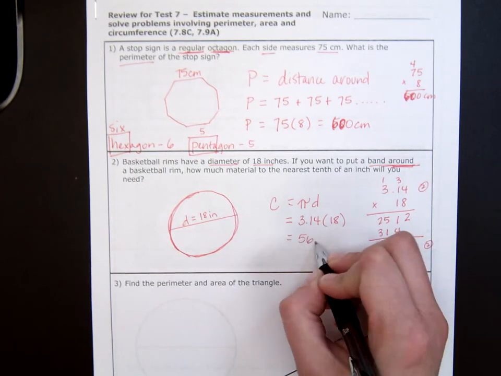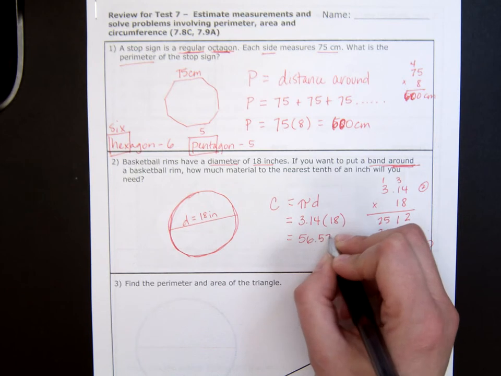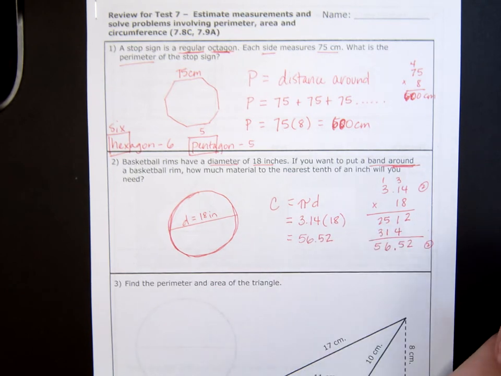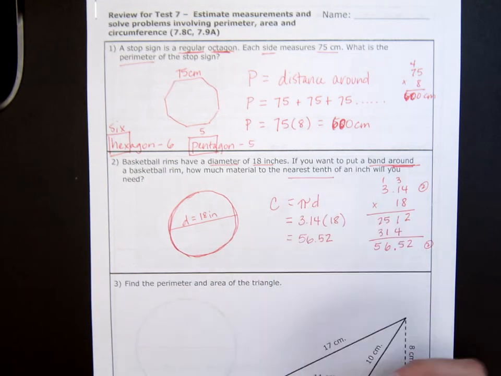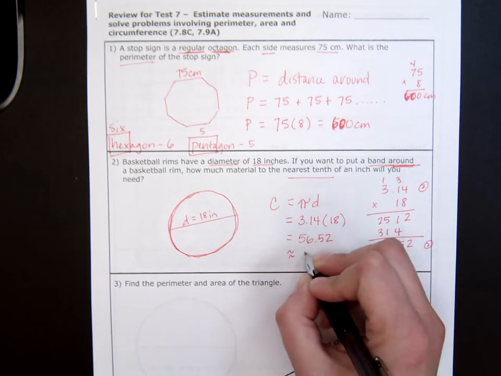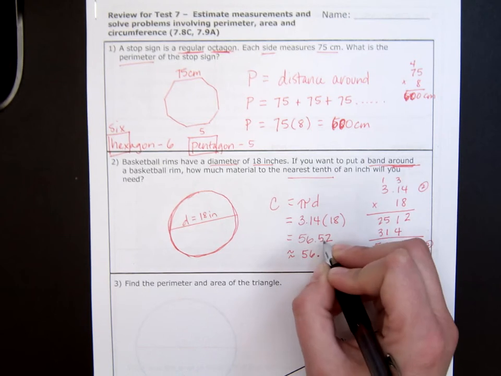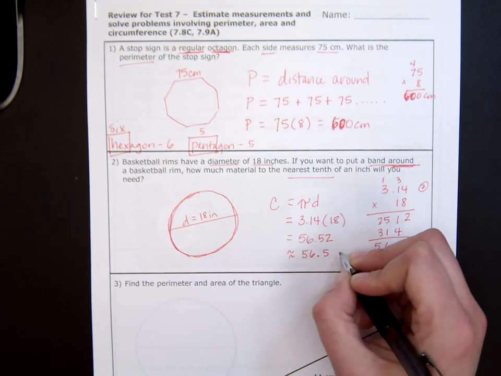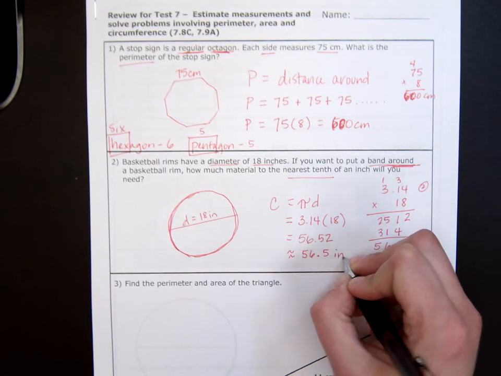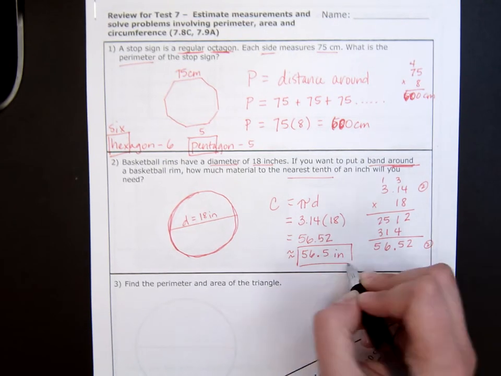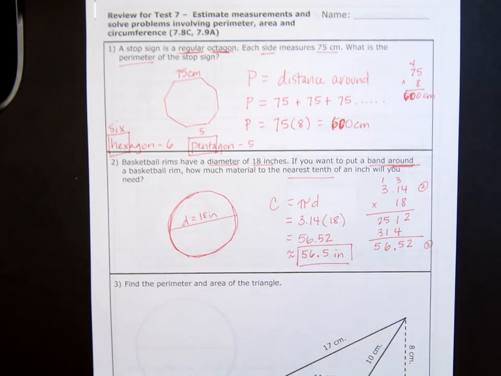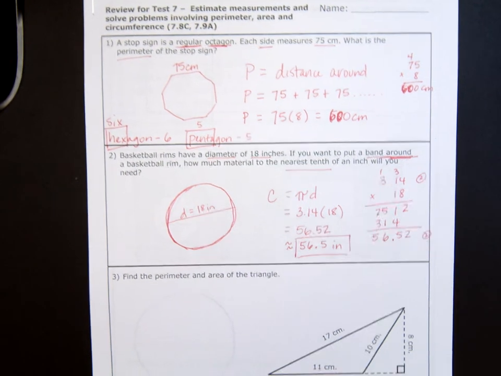So our circumference is 56.52 inches. Now it says round to the nearest tenth, so we're just going to round that. Here's our tenths place, 56.5 inches. That's our approximate circumference. Okay, rewind if you need to see that one again.